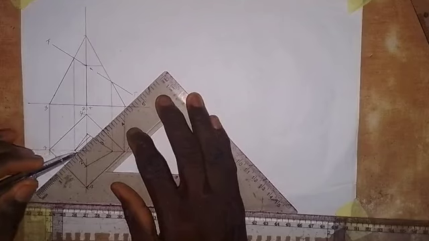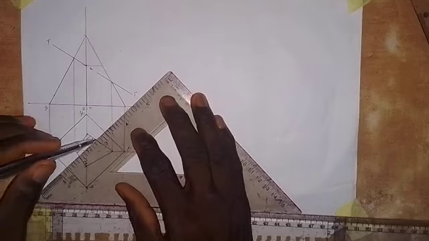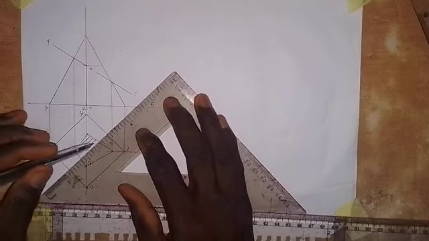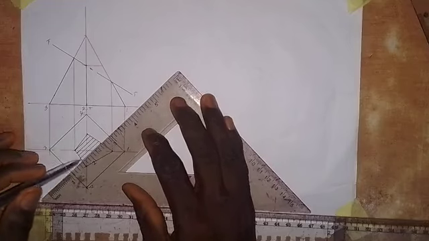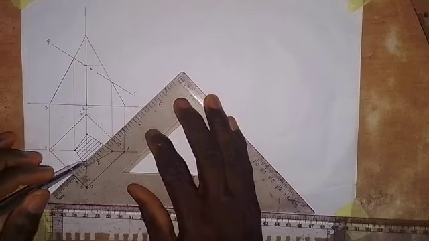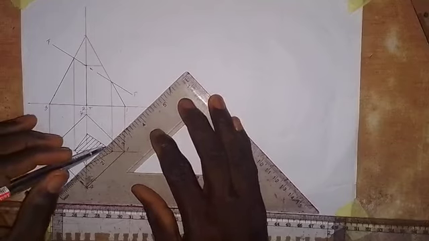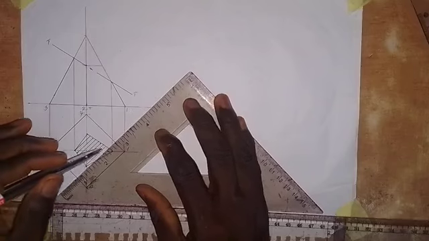Hatching lines are equally spaced and they are drawn within a continuous line, as I'm doing it here. I've done this several times, so if you have been watching my videos, you have seen how I've been doing this.